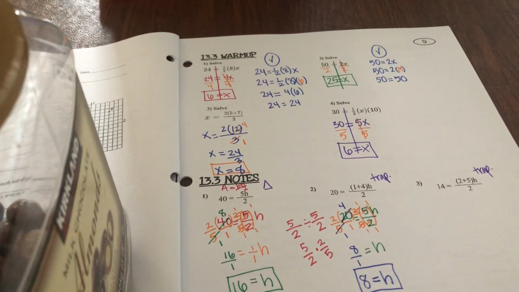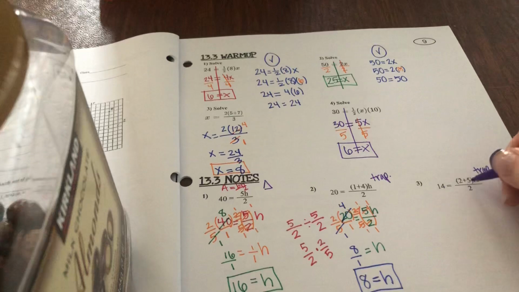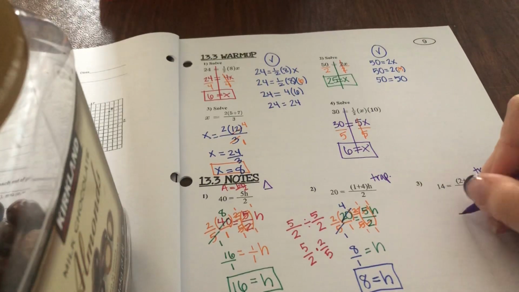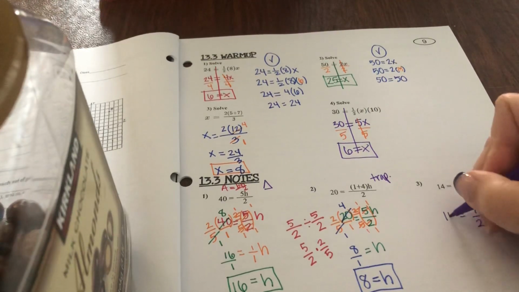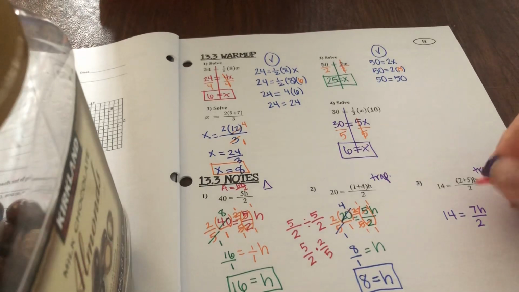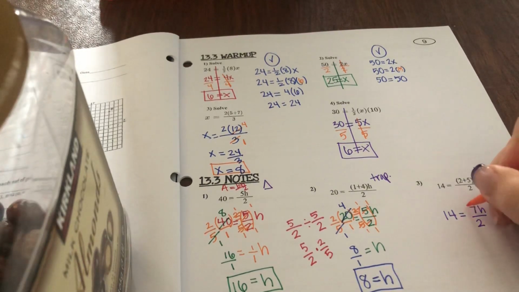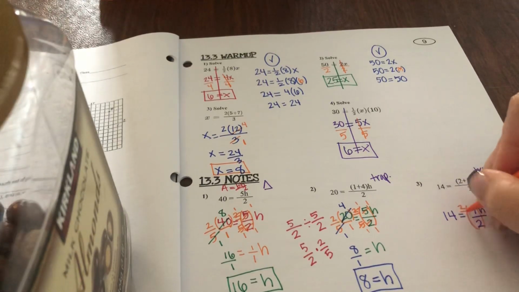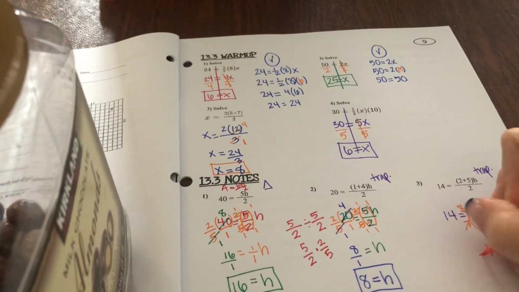Let's try our last example. I can simplify inside of these parentheses right here. 2 plus 5 is 7, times height divided by 2 equals 14. 7 times height divided by 2 is the same as 7 over 2 times the height. If I want to get rid of that 7 over 2, what do you think you're going to multiply by? If you said 2 over 7, good job. Because those cancel and those cancel, all you're left with is just the h.